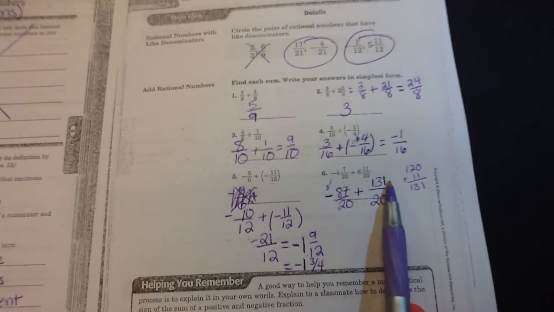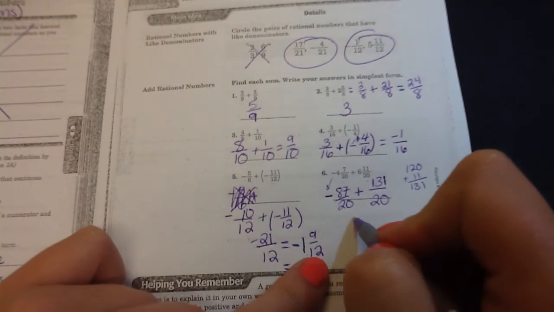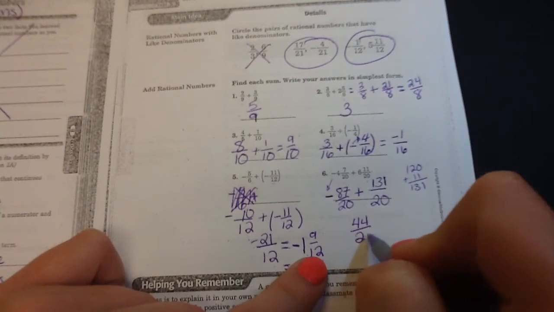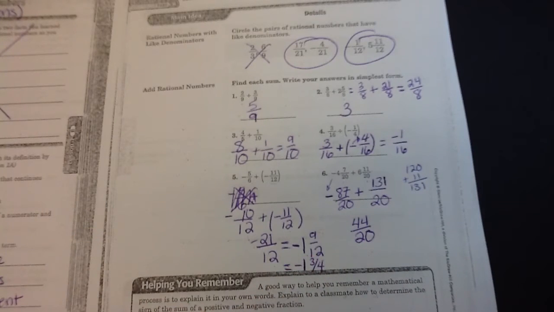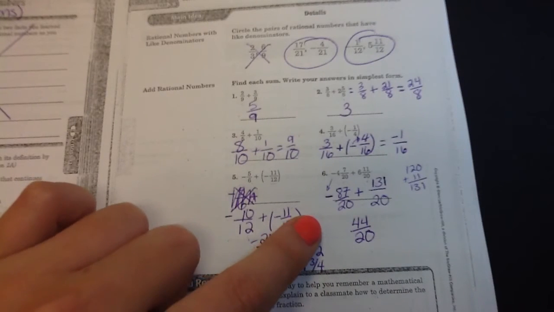So let's see here, 131, and I'm going to grab my calculator because I'm having a hard time doing this in my head. Let's see where that is. There it is. So I've got 131 minus 87. That gives me 44. So I have 44 over 20, and again, that's positive.